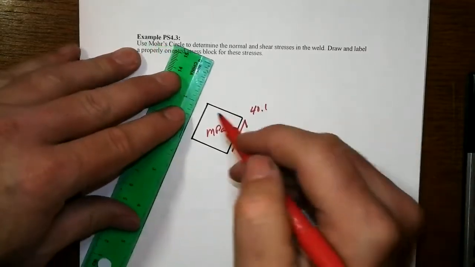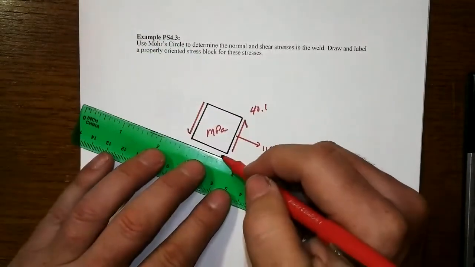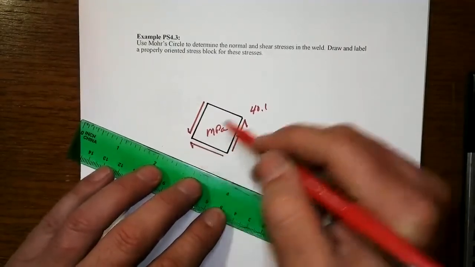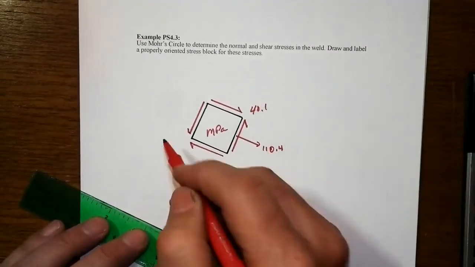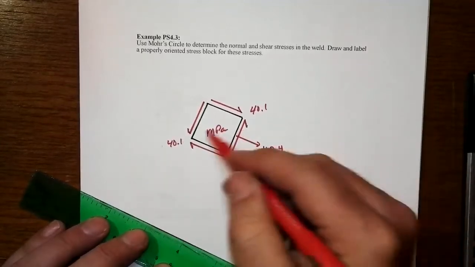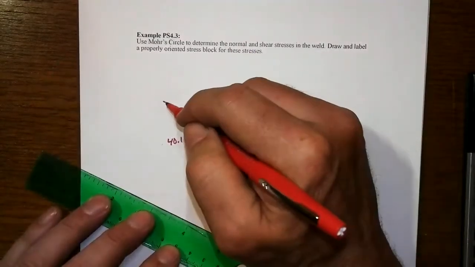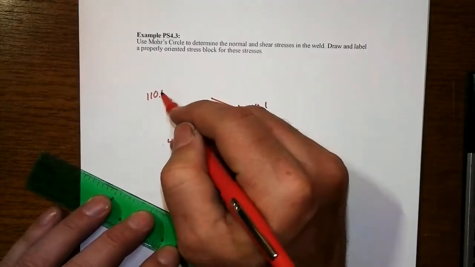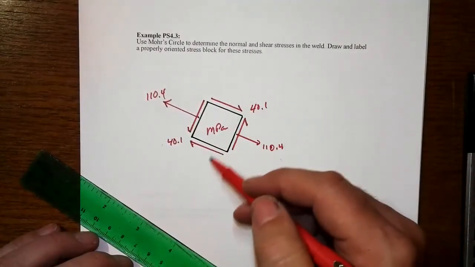Knowing one tells me I know all the rest of them, because that one has to be that way. The shear stresses have to pinch together. And I know the normal stress on the opposite plane. It's got to be 110.4 also. The only thing I don't know yet are the normal stresses on that plane.